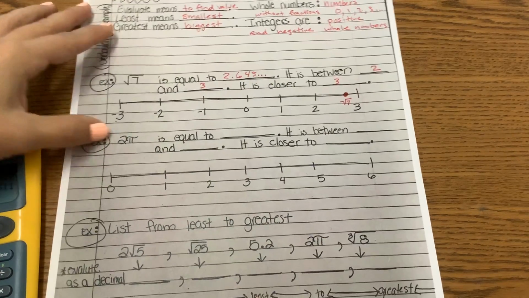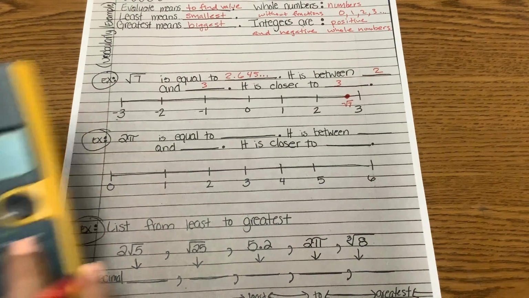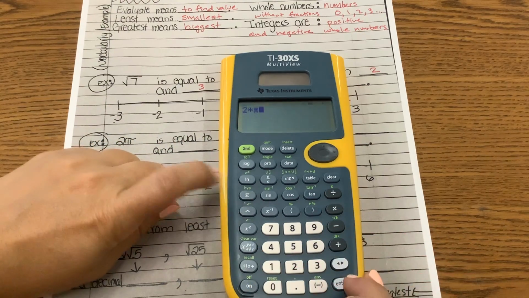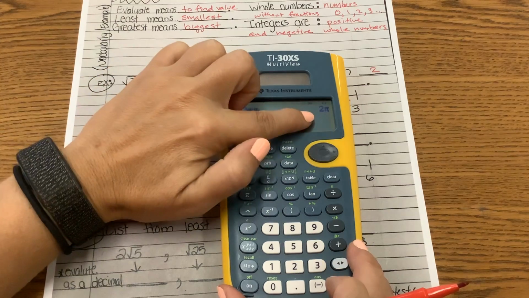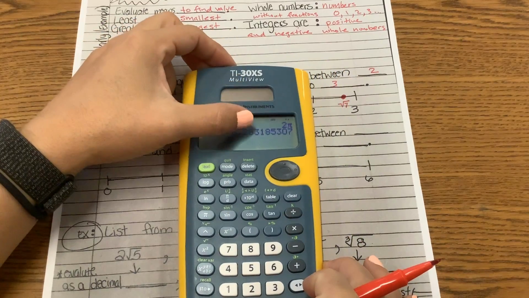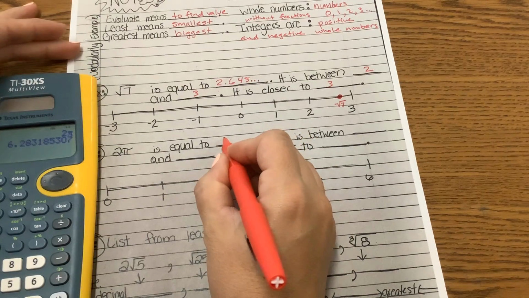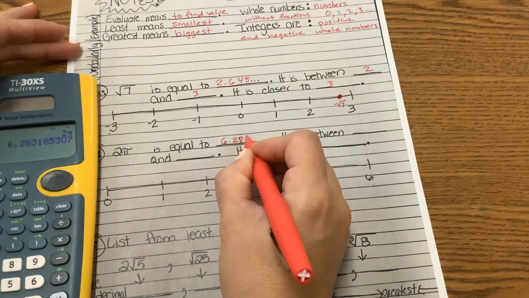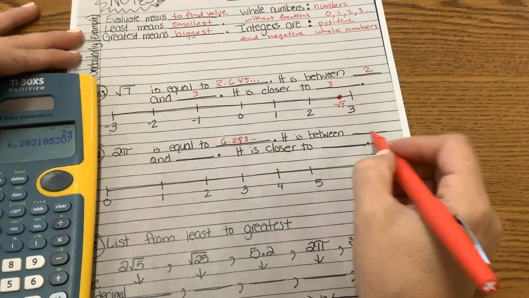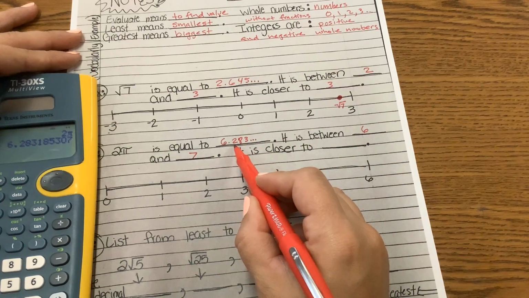For the next example, we have 2 pi. That can be read as 2 times pi also. So our calculator also has a pi button. So if you just multiply 2 times pi, you see it gives us that same value back, and that's because it is irrational. So to look at that decimal value, 6.283 and so on. So we're going to write down the first few values here with an ellipsis showing that it continues. It is between the values 6 and 7, but it's closer to 6 because it's less than 6.5.